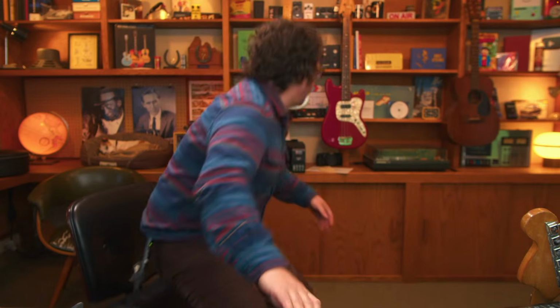This keyboard player, me, is playing a different rhythm than the guitar player. But we're playing the same chords. And that's true for bass as well, which I'm going to play a little bit of bass for you now.